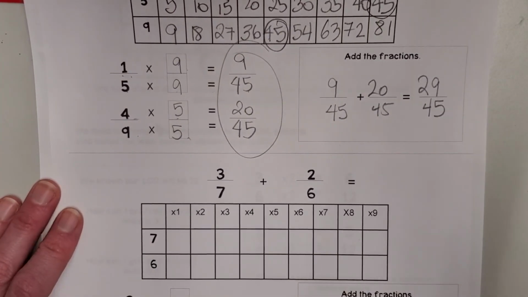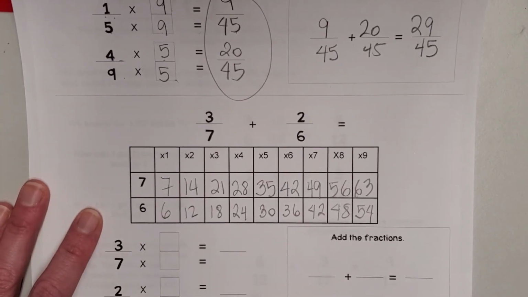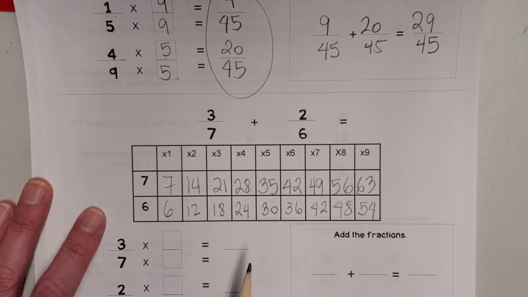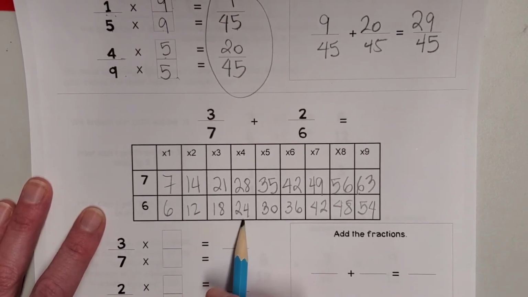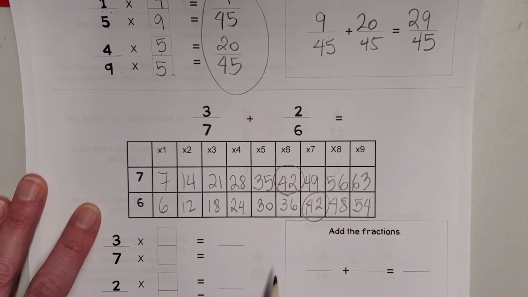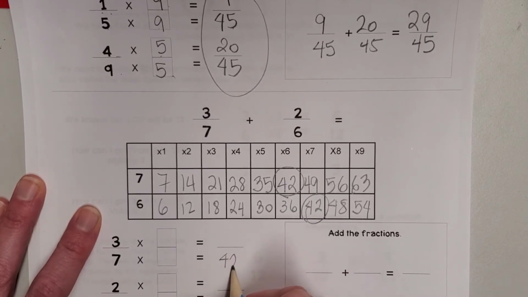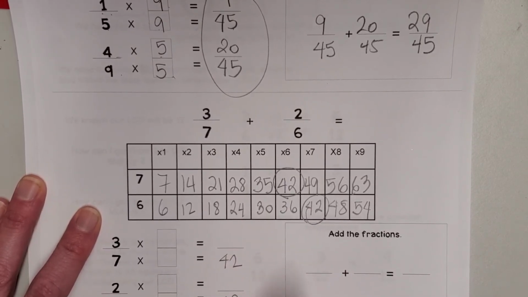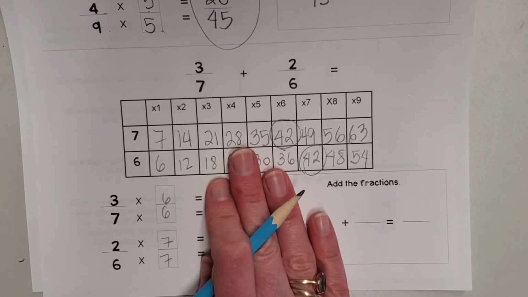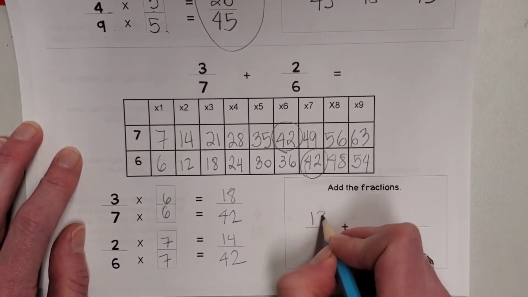Last one. Pause and try it. Okay, so here's my multiplication chart. Let's see. What do we have? We've got 42 now. 42 and 42? I think that's what we've got, right? So our new denominator is going to be 42. What do we do next? You multiplied by those numbers, and we got this. Last step.